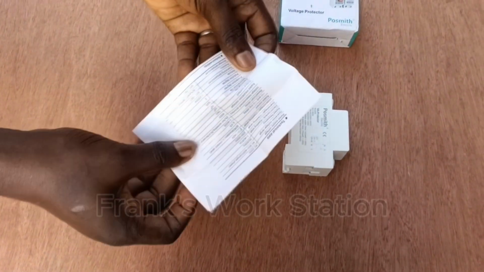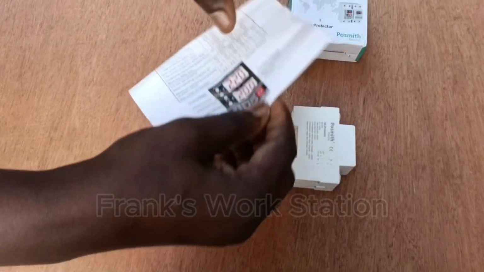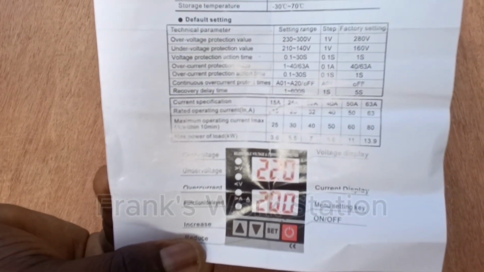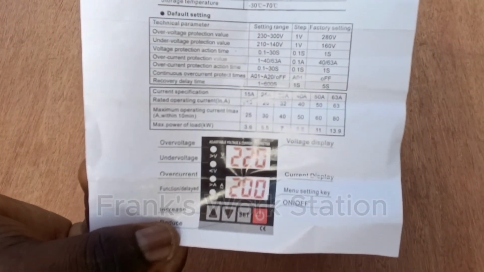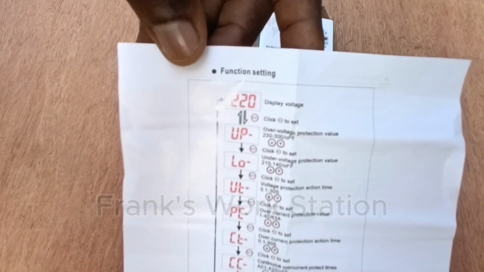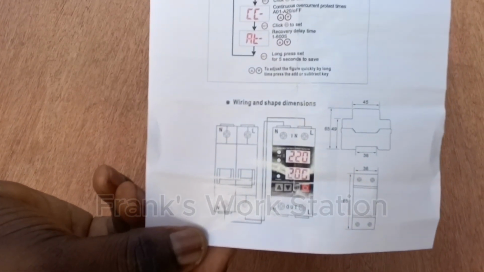There are many companies out there that manufacture this device, and each one may come with slightly different designs or settings. But here's the good news. No matter the brand, the core settings are basically the same. Once you understand how to set up one surge protector or voltage regulator, you can confidently set up any other manufacturer's product. The principles don't change, only the branding does.